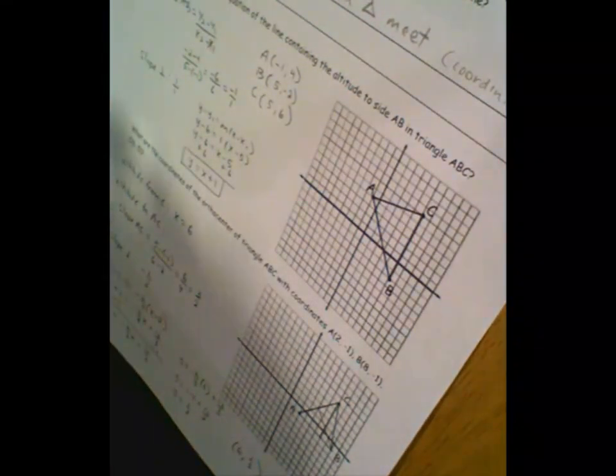So we did the front page. All you have to do is the back page. There is only one problem, but you have to find the orthocenter. And just so you know, the answer does have a fraction in it. The y value is a fraction, just like in this one. It's okay. The x value is not. That one problem on the back of this sheet is due tonight by midnight.